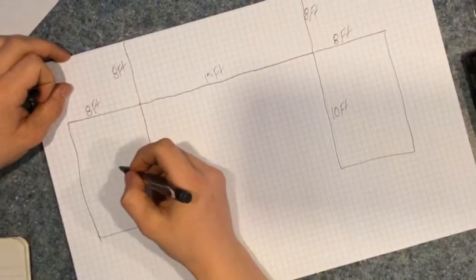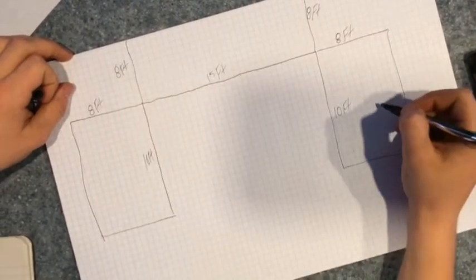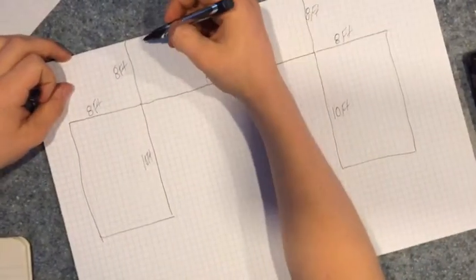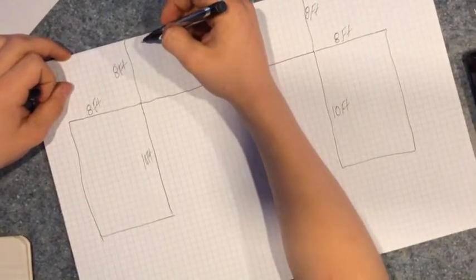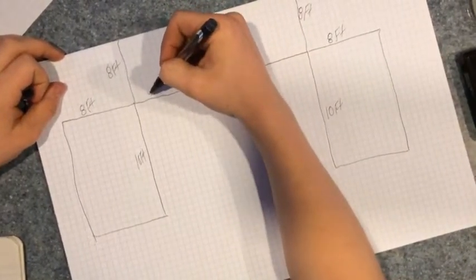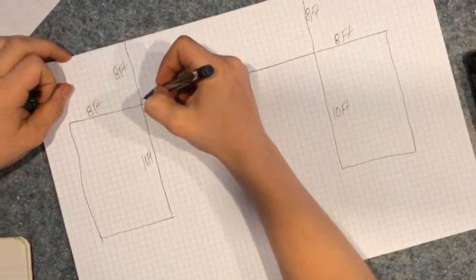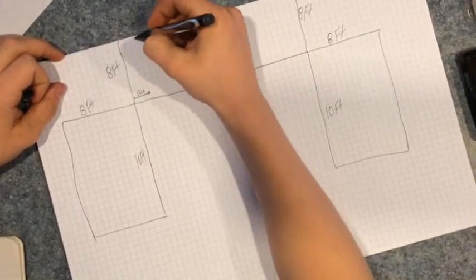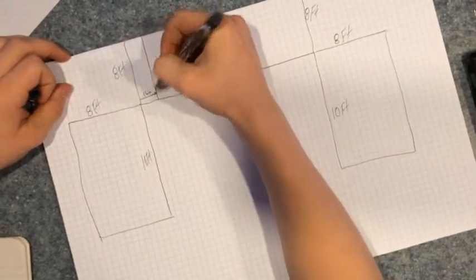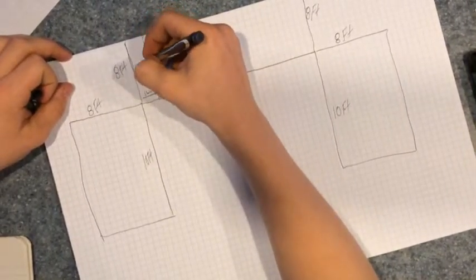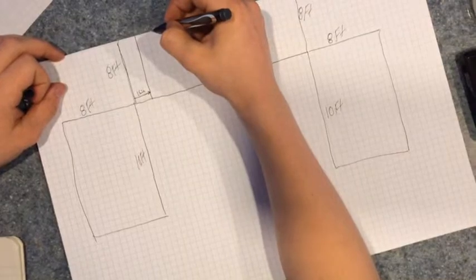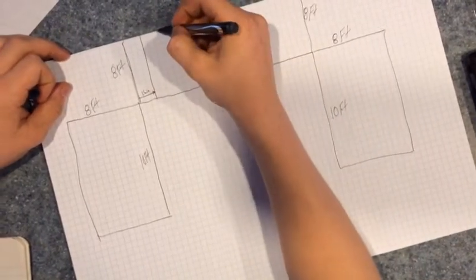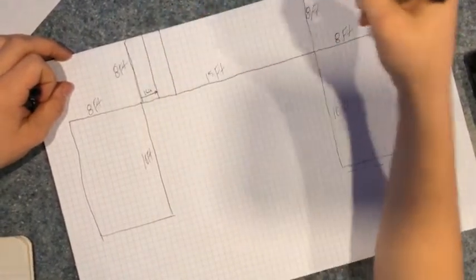He wants to have a window on this wall, and a window on this wall, and a doorway on this wall. The framing is staggered 16 inches apart. So this will be 16 inches right here. So then it goes straight up and down, parallel with the outer wall. He's going to have these going along the wall for support.